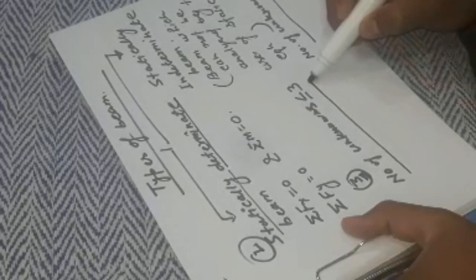In the previous section, when we studied statically determinate and indeterminate beam, we said that in case of a statically determinate beam, the number of unknowns is always less than or equal to 3.